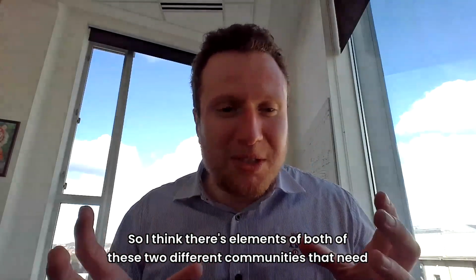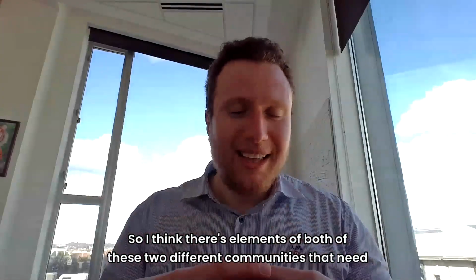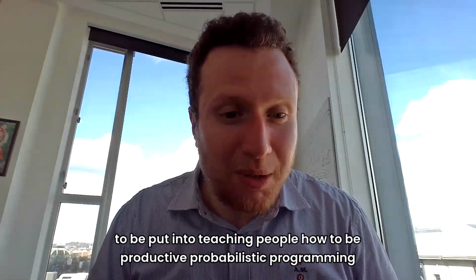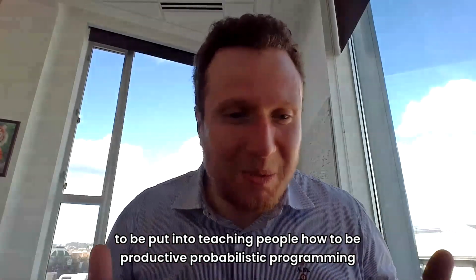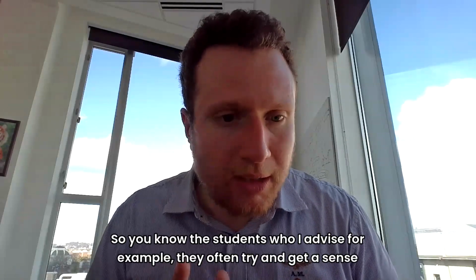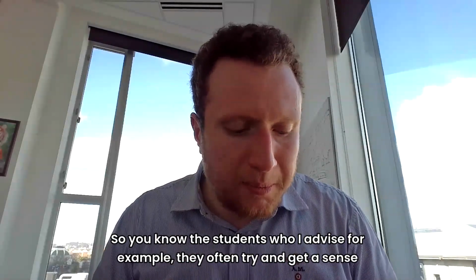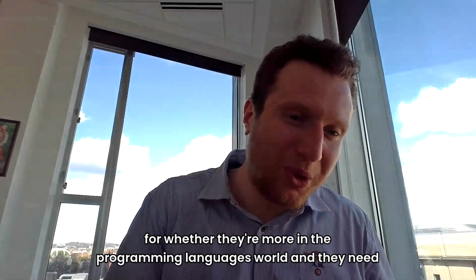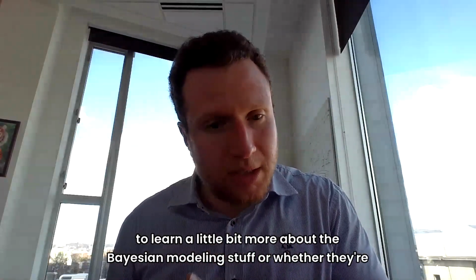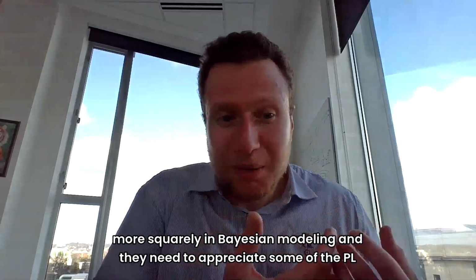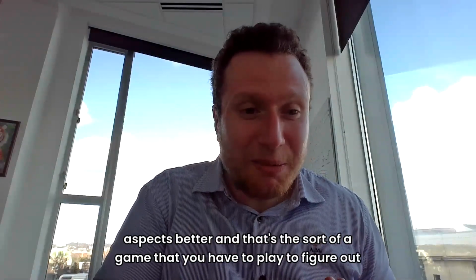So I think there's elements of both of these two different communities that need to be put into teaching people how to be productive probabilistic programming researchers, bringing ideas from these two different areas. So, the students who I advise, for example, I often try and get a sense for whether they're more in the programming languages world and they need to learn a little bit more about the Bayesian modeling stuff, or whether they're more squarely in Bayesian modeling and they need to appreciate some of the PL aspects better.